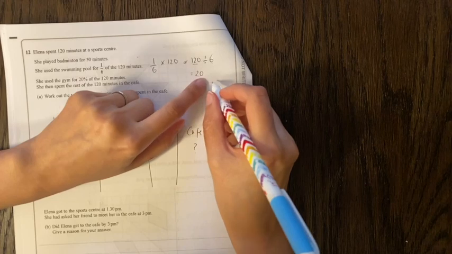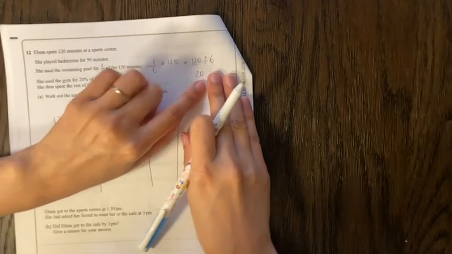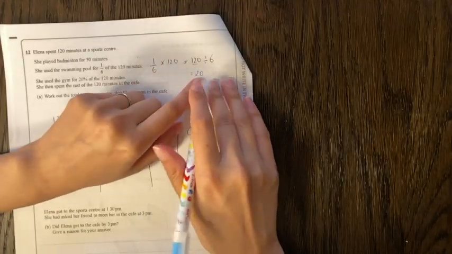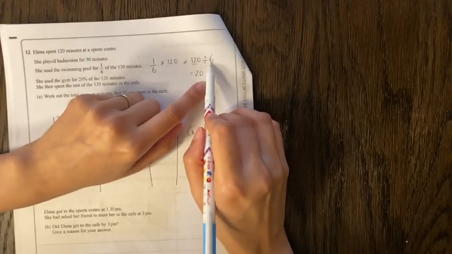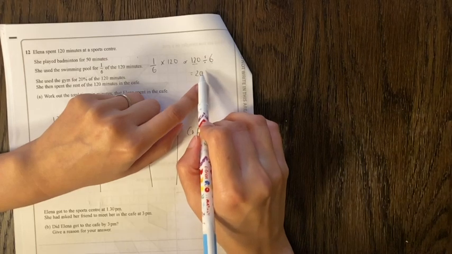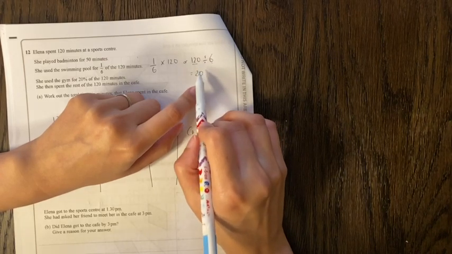And you add the 0 to 20, and then always check, right? When you do this kind of trick, check that, does that make sense? Think about doing 6 times 20, how would you do that? Well, 6 times 2 is 12, and then you put the 0 in, and that makes sense.